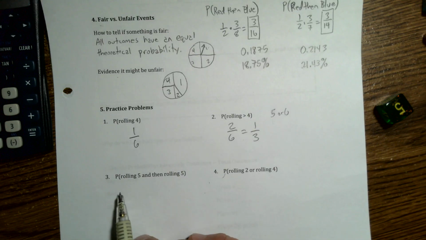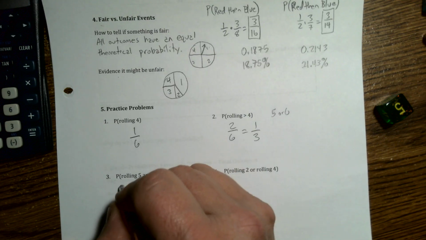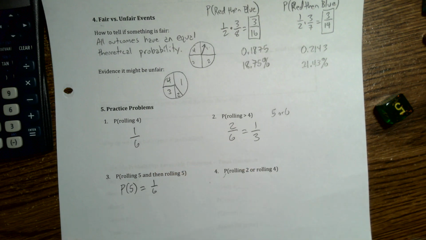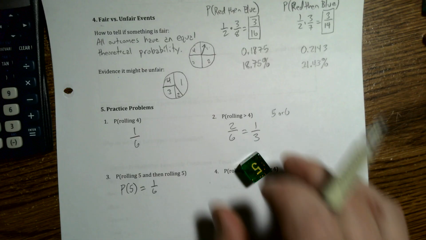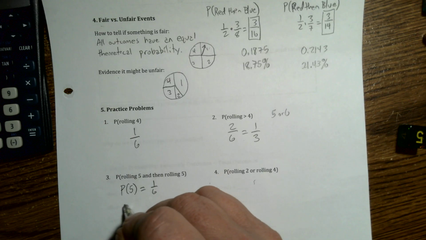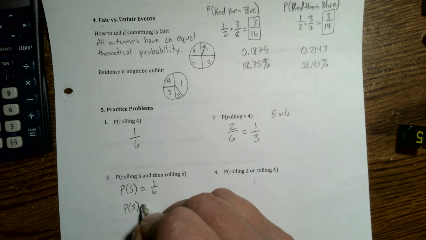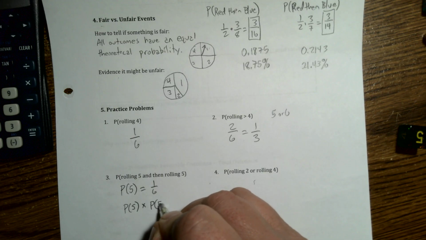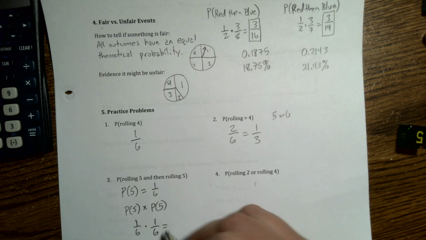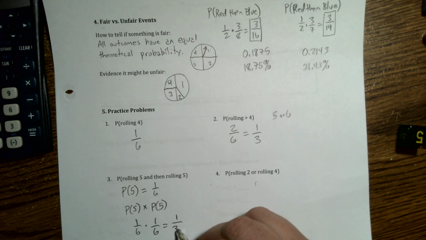For this one, the probability of rolling a 5 and then rolling a 5. Well, the probability of rolling a 5 is 1/6, because there's only one favorable outcome. There's only 1 5. But this is multiple events. So it's the probability of a 5 times the probability of a 5. So this is 1/6 times 1/6. You multiply across, 1 out of 36.